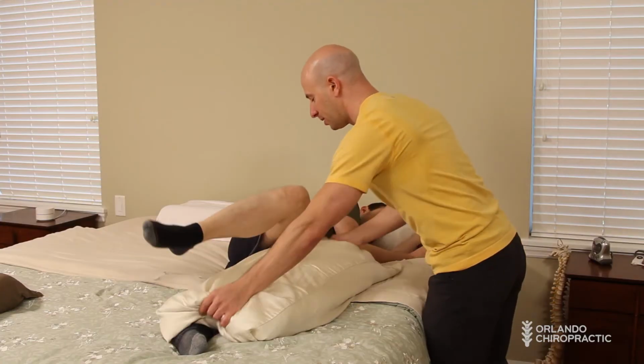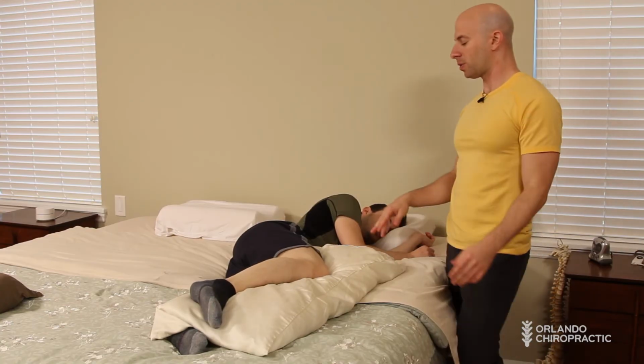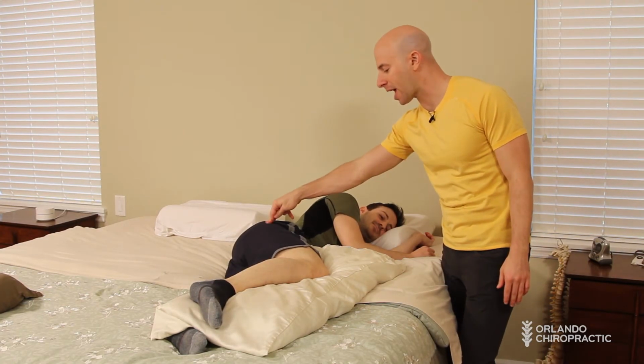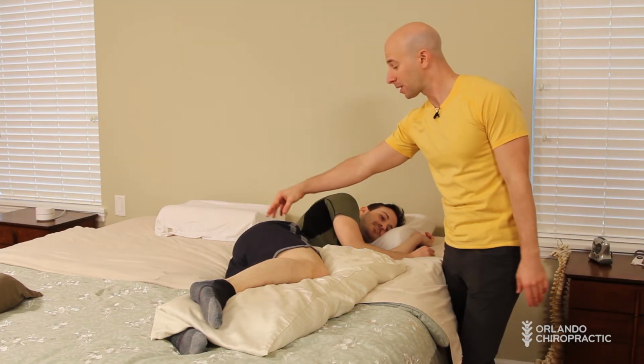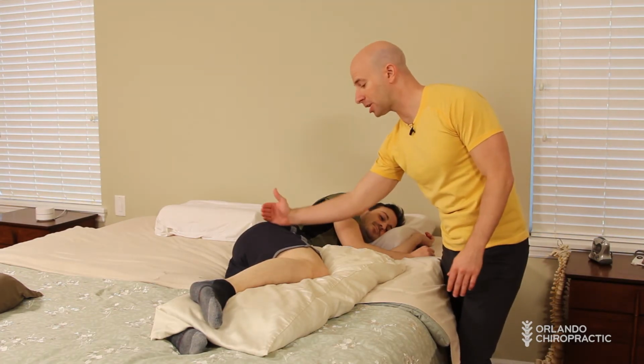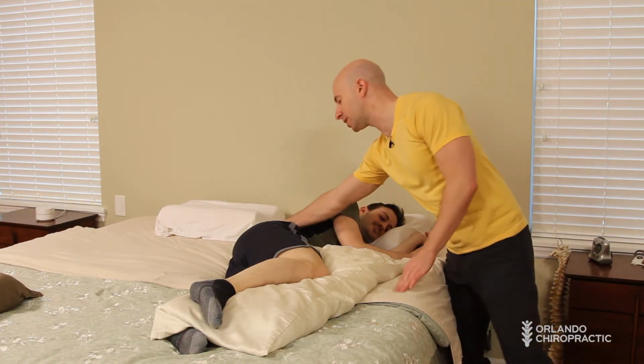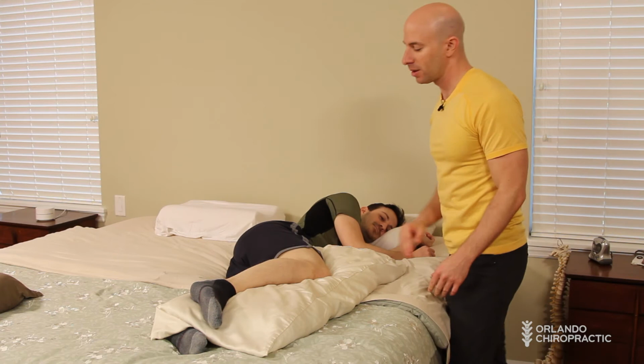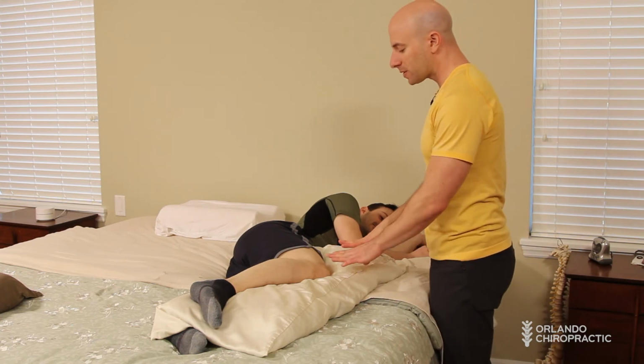Pillow in between the knees. So most people think of this as a solution for hip pain, sciatica, which it is. This is preventing the hip from getting tractioned, but it's also preventing the lumbar spine from getting traction, which is super important. So you can do this, you can recreate this.